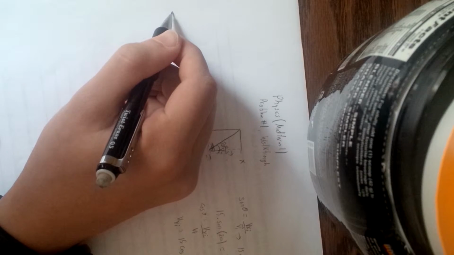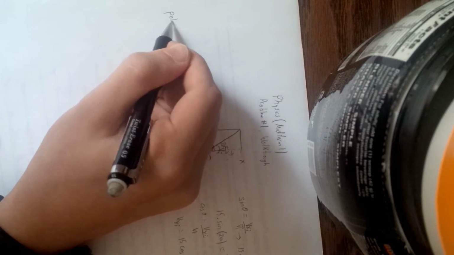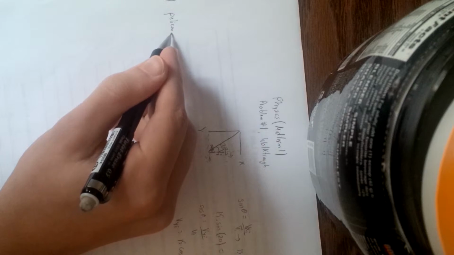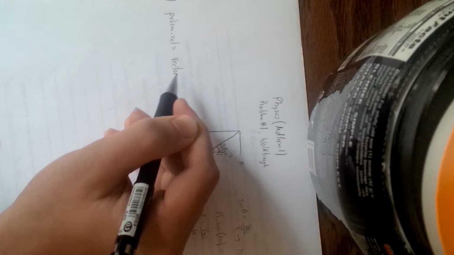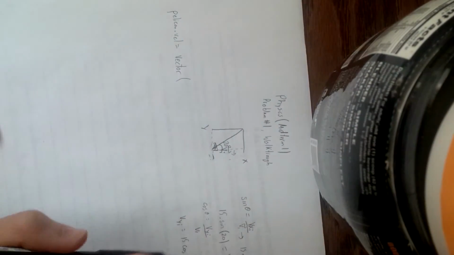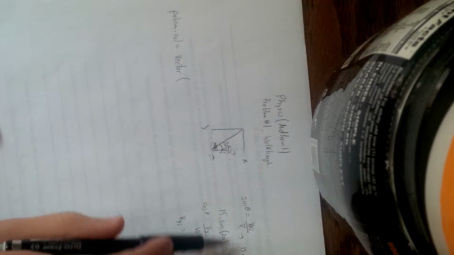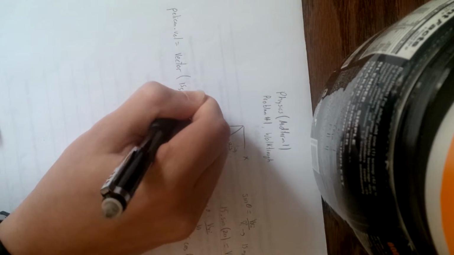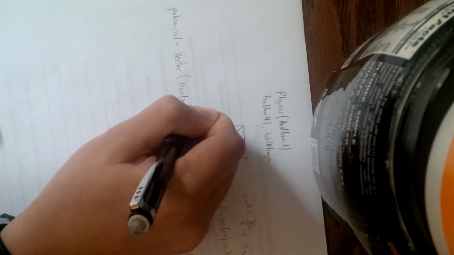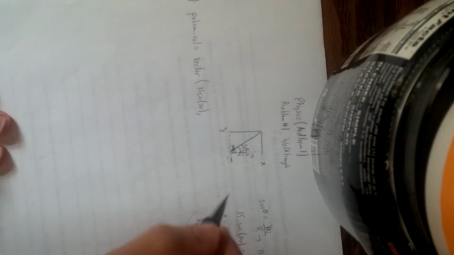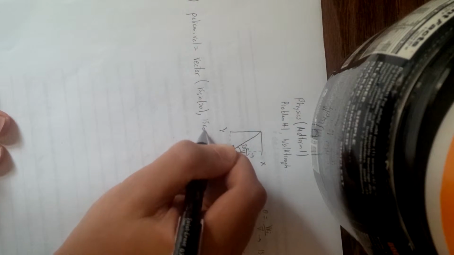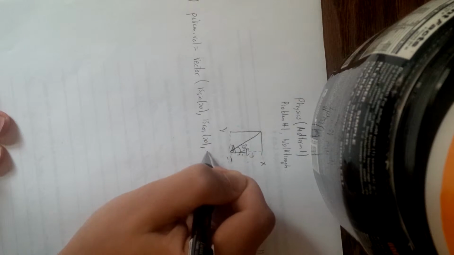So in code we can represent it like this: pelican.vel equals vector, to represent that this is a vector, first the x component, which is this one, 15 sine of 20, then the y component, which is this one, 15 cosine 20, and then in the z component there's no value.